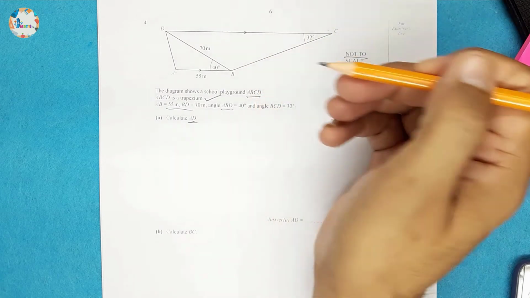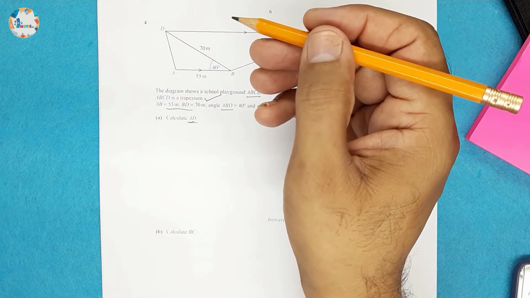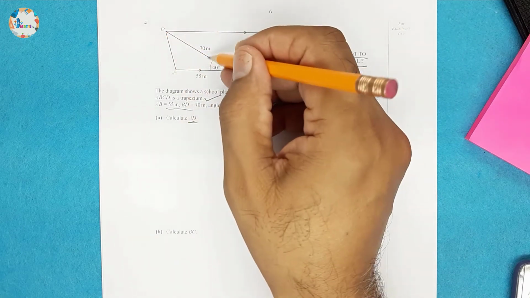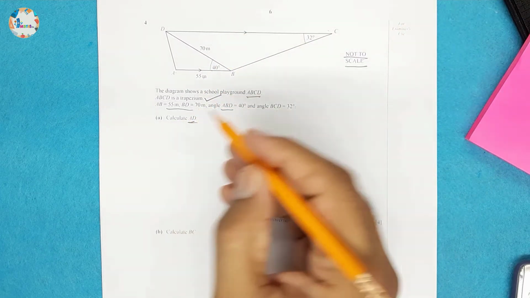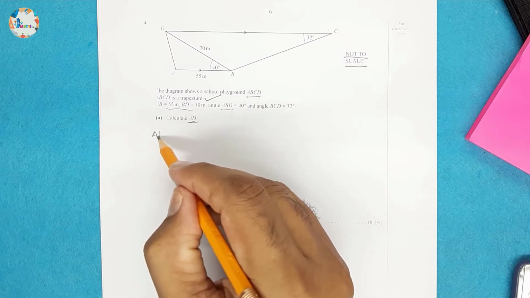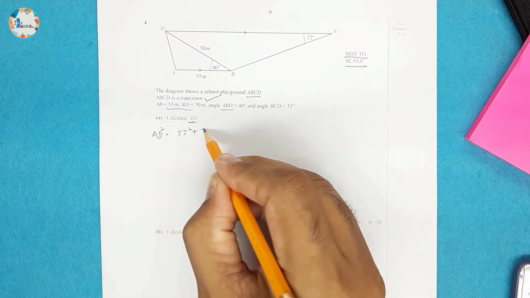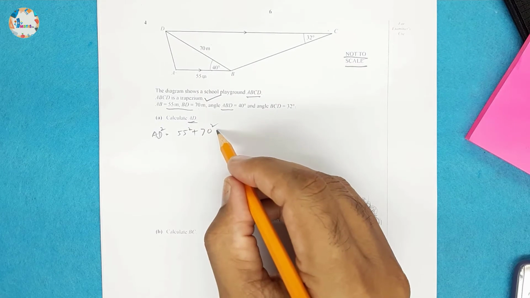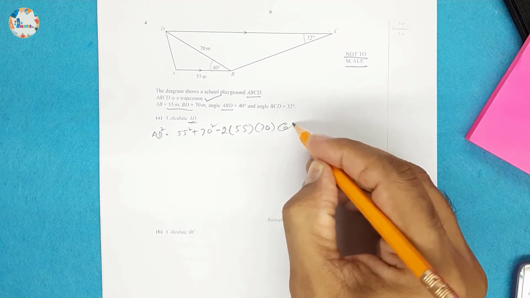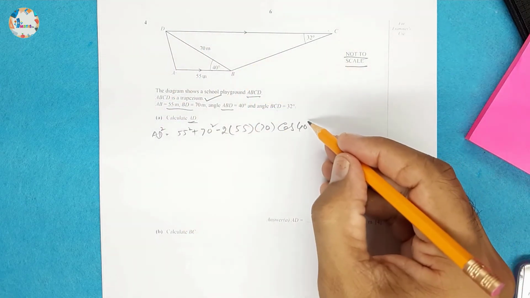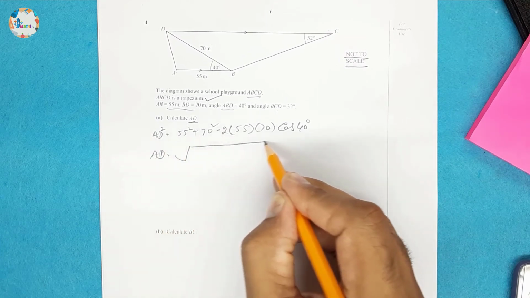AD we can calculate. How will we calculate AD? We can apply the cosine rule. Basically AD square will be equal to this square plus this square minus 2 into this and this, and cos. So the cosine rule basically we'll be using. AD square will be equal to 55 squared plus 70 squared, one side squared plus second side squared, minus 2 into one side into second side, and cos of the angle, and cos of the opposite angle will be 40 degrees, and AD will be equal to root of the same thing.